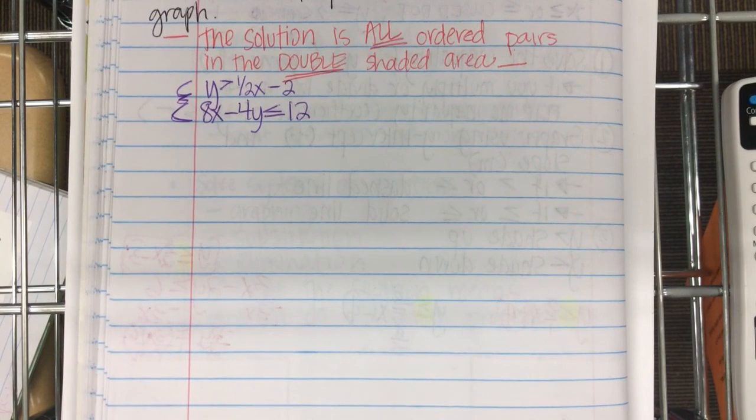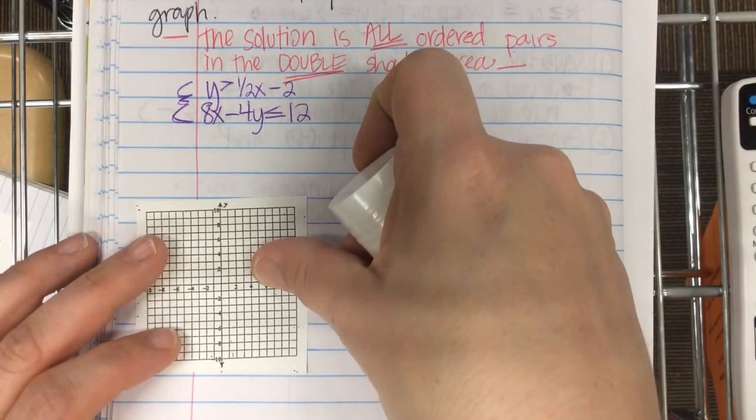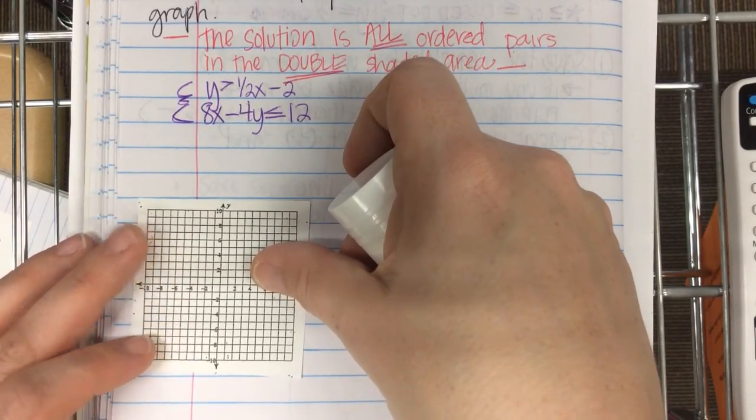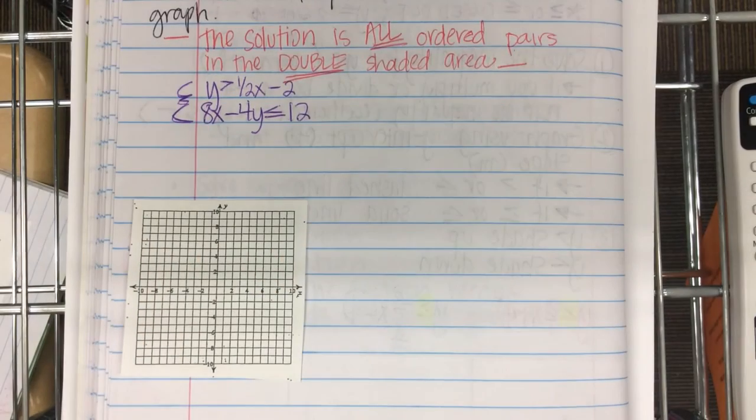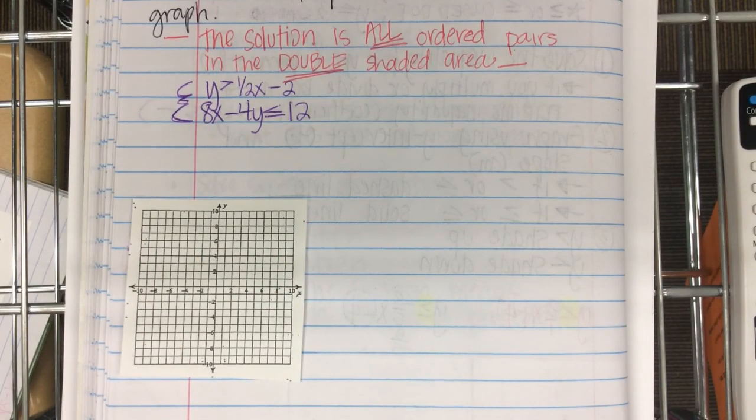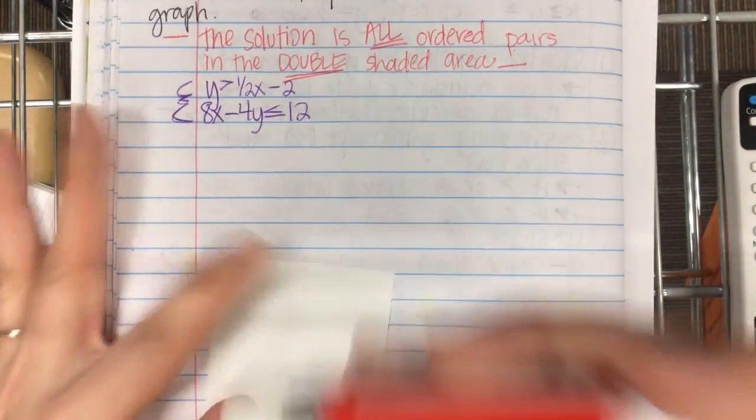Is that good? Then I'm going to skip maybe 3 lines and put my graph so that I have room to solve, because that second equation needs to be solved for y, correct? Or that second inequality.